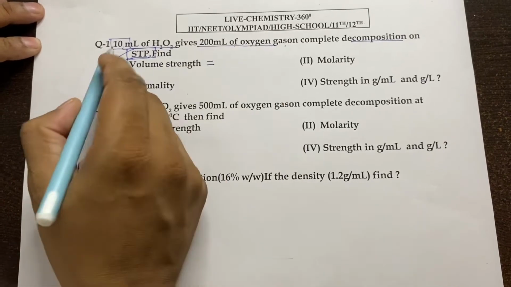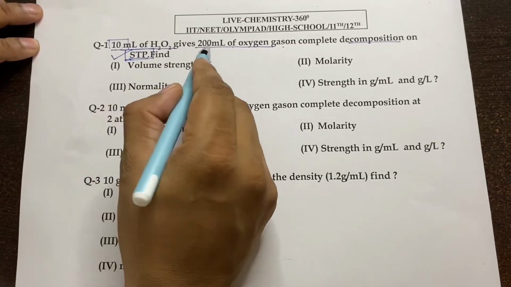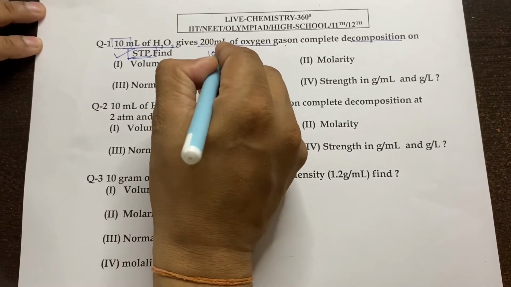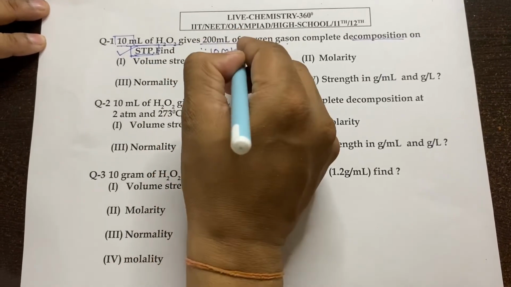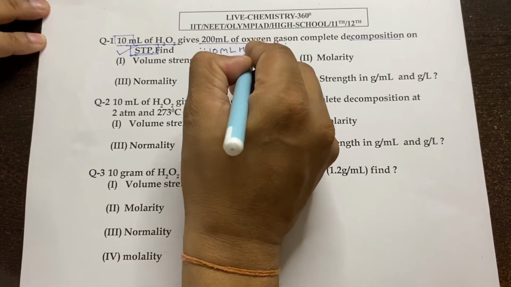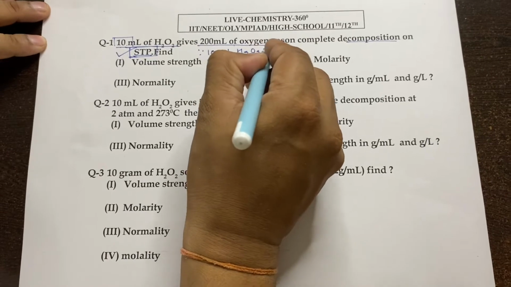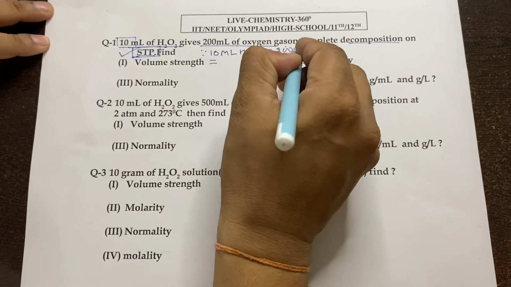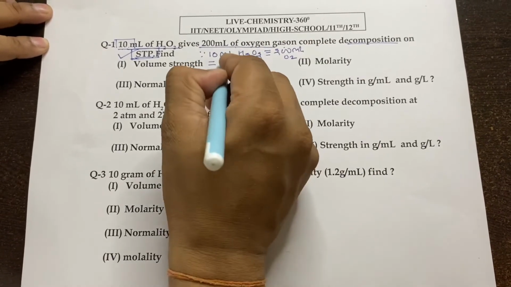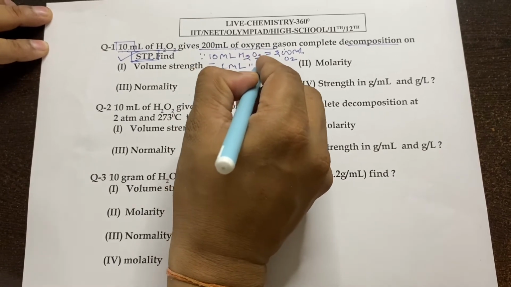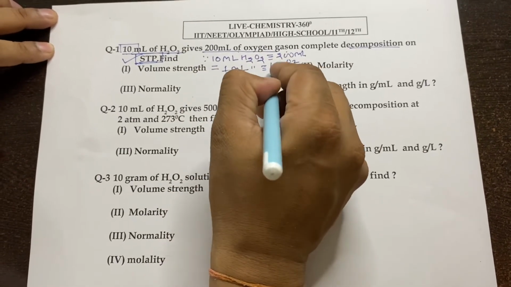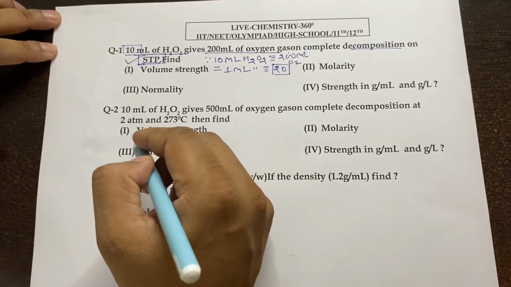So obviously 10 ml of H2O2 gives 200 ml, because 1000 ml of H2O2 releases 200 ml of oxygen. So we will calculate for 1 unit volume, and this will be 20. So 20 will be the volume strength of H2O2.